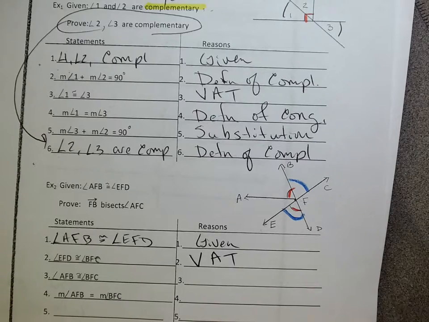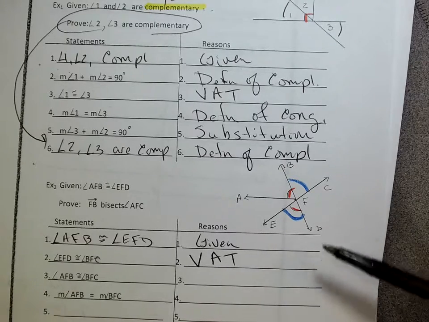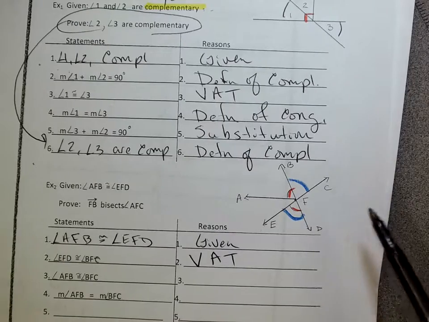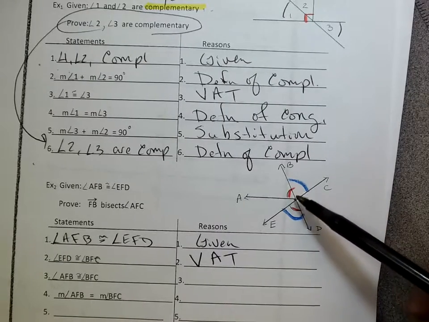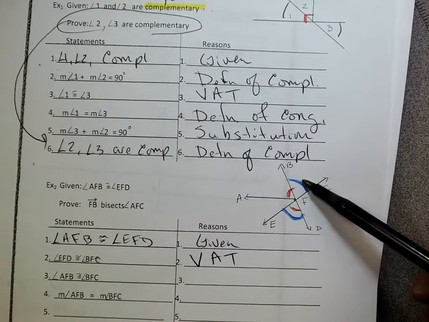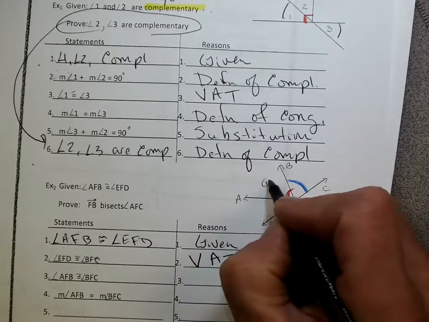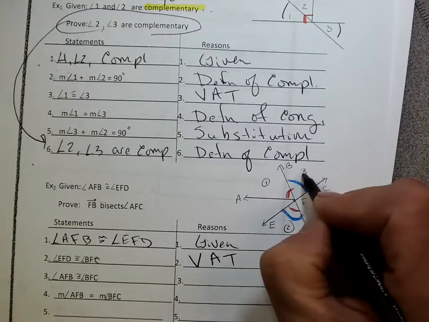If I'm as cool as Mason and Mason's as cool as Kurt, then Kurt's as cool as me. So, if this angle is equal to this one and this one's equal to this one, let me mark them 1, 2, 3, it's easier to see.